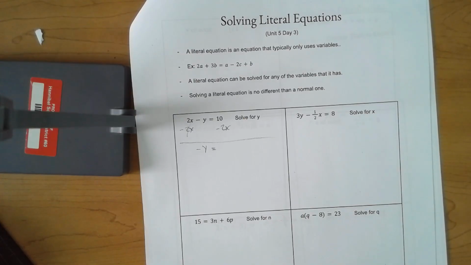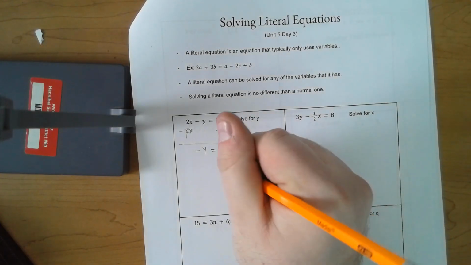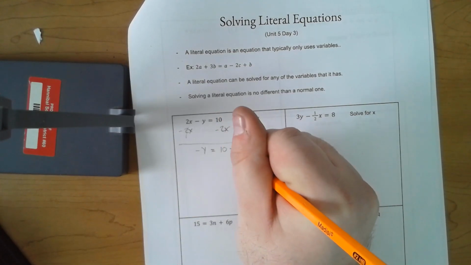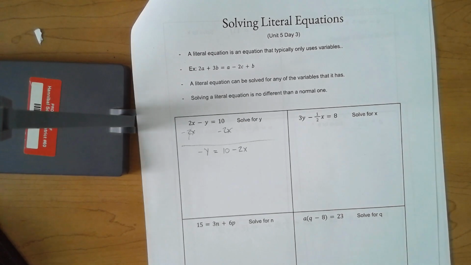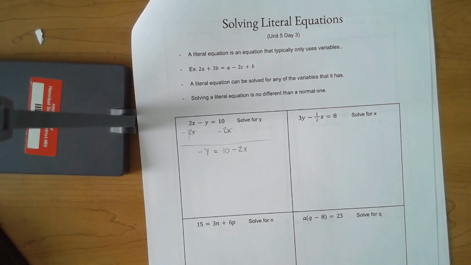Now, those are not like terms. They cannot be combined in any way. Therefore, I'm just going to have to write 10 minus 2x. You could write it the other way if you really wanted to. Negative 2x plus 10 would be the other way. But they can't be combined. They're not alike, so they're just going to be right next to each other.